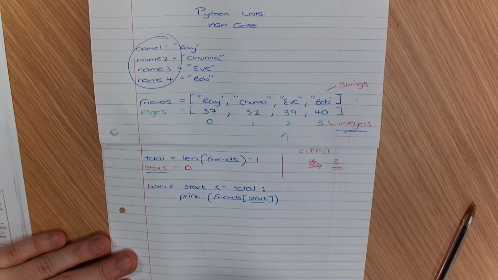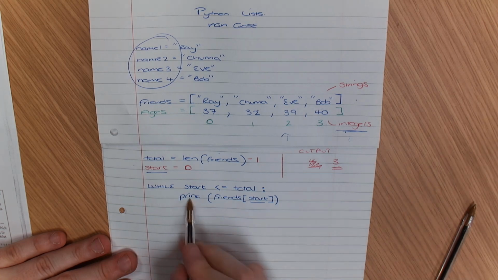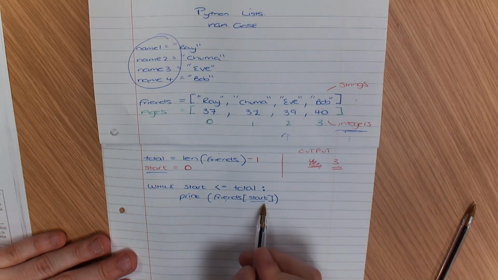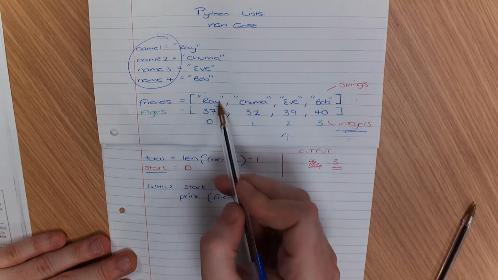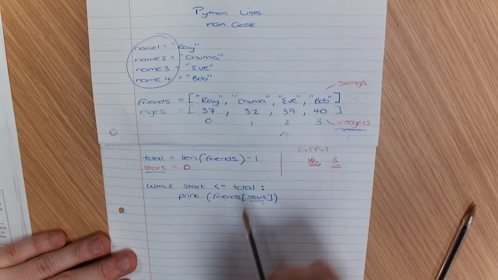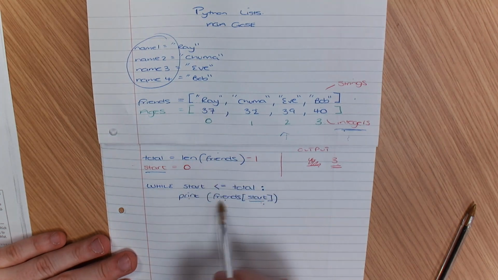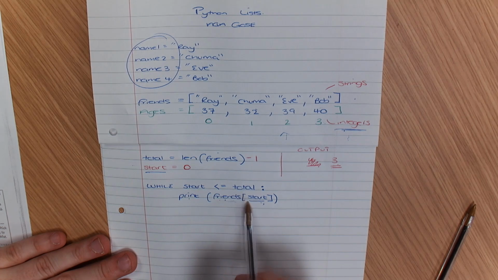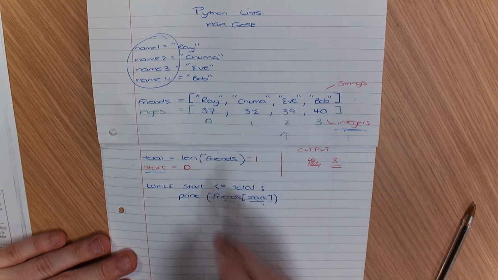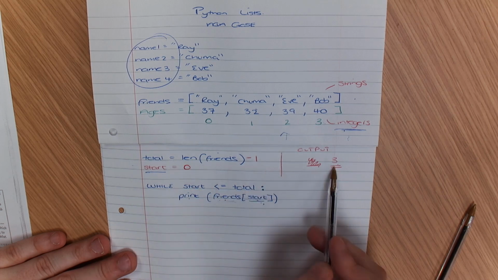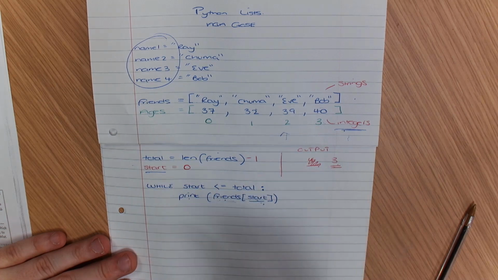Does that make sense? So we've got a 0 that we're starting with. Now, print friends[start]. What's the value of start? 0. So what would I be doing there? Because I've put friends and I've got a square bracket. Start is a number. It would print Ray. But then it's less than 3, isn't it? So it's going to keep doing it.